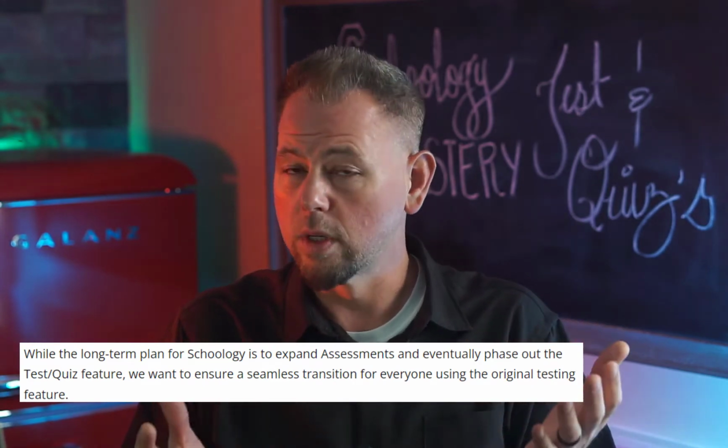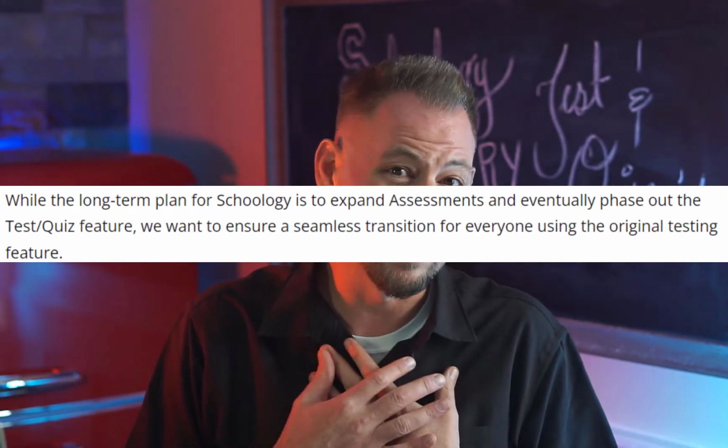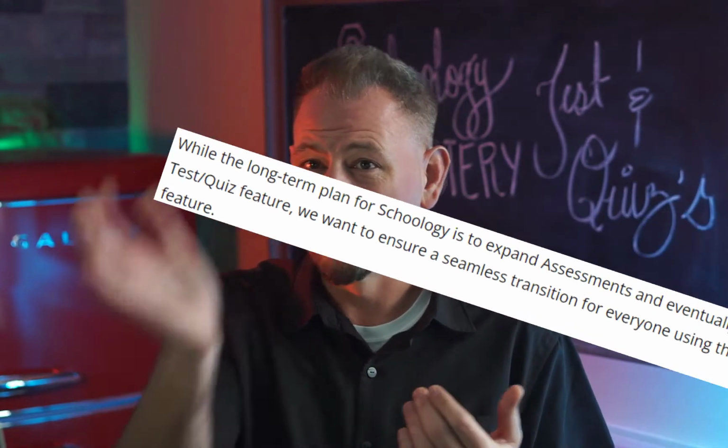Now here's the caveat. Schoology has said that they're going to close or disable tests or quizzes for some time now. As long as I've known Schoology, they've said they're going to disable this. But it hasn't been the case because people love it and it's easy to use. What they're trying to replace it with is assessments.